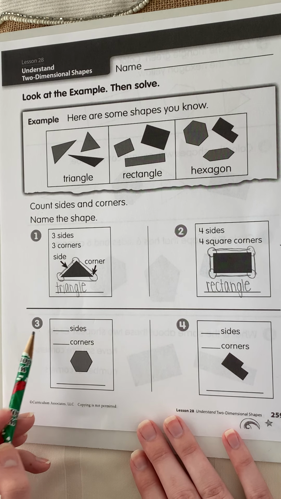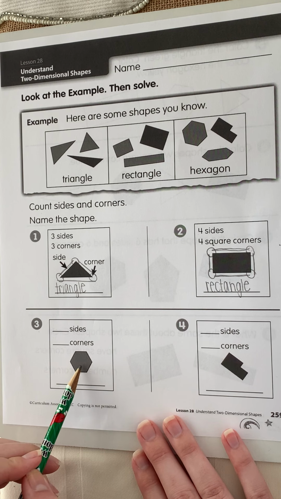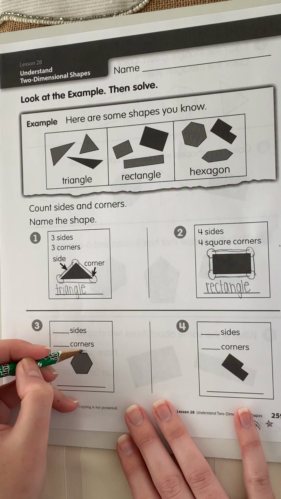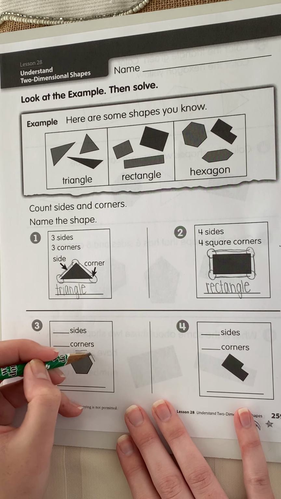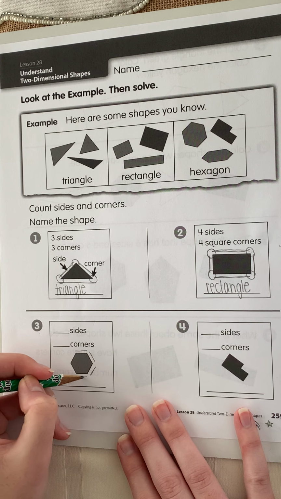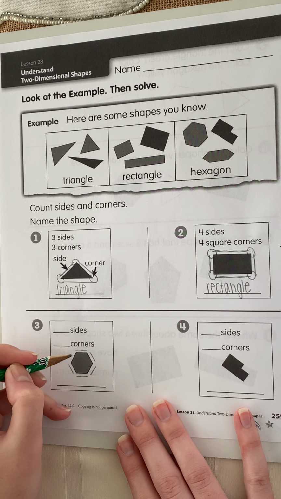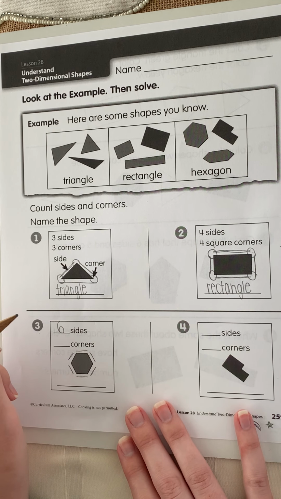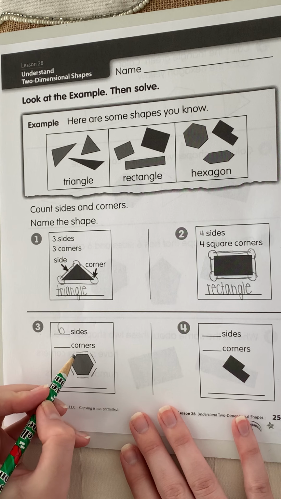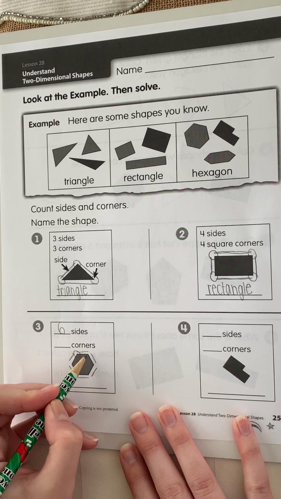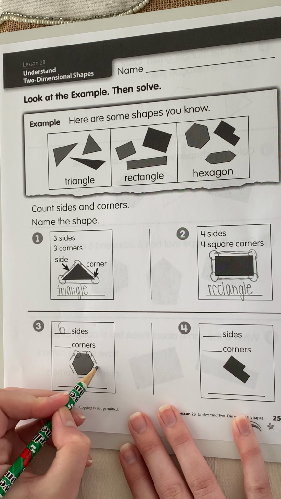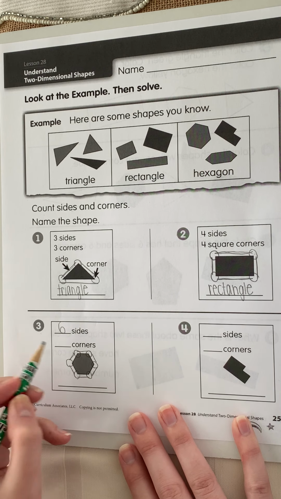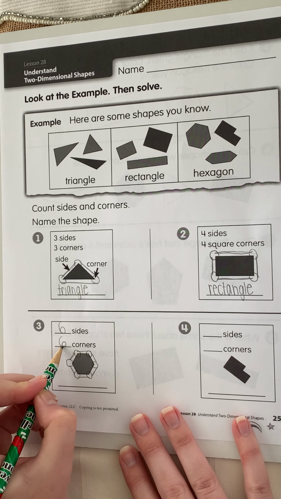Looking at number 3, this shape here, the first thing I'm going to do is count the sides. 1, 2, 3, 4, 5, 6. I have 6 sides. And I'm now going to count the corners. 1, 2, 3, 4, 5, 6. I have 6 sides and 6 corners.